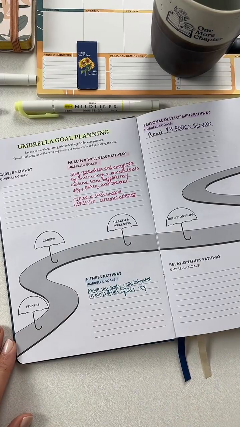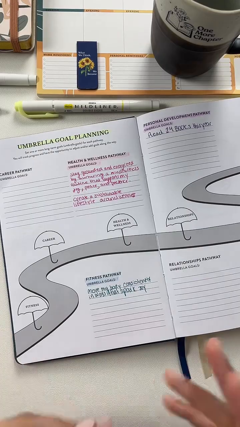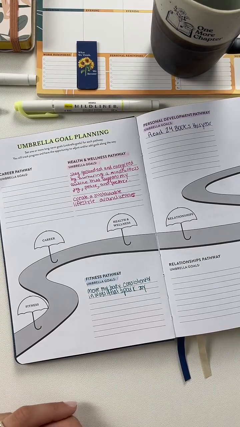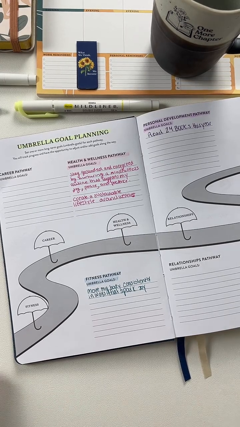As you are going about this, here are a couple more points to consider. Is this a goal that reflects the version of me I'm growing into? Does this support my values and my mission statement? That's what it needs to come back to.